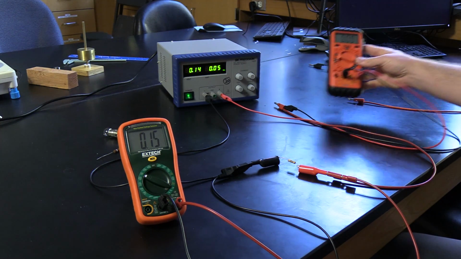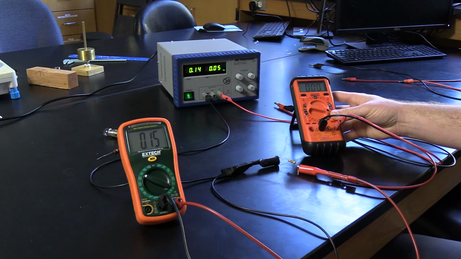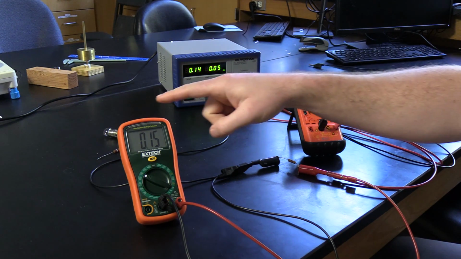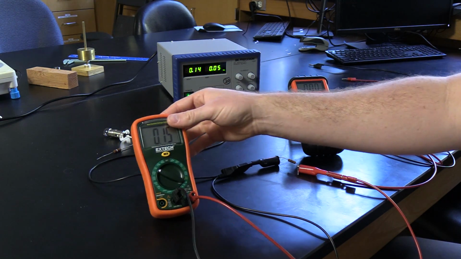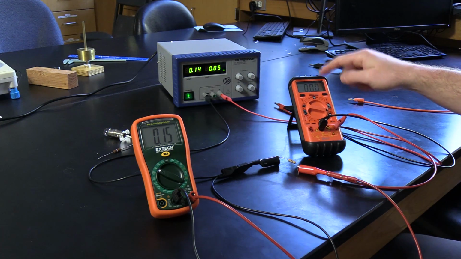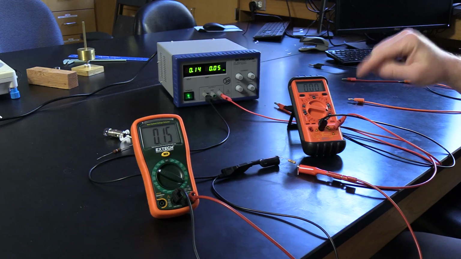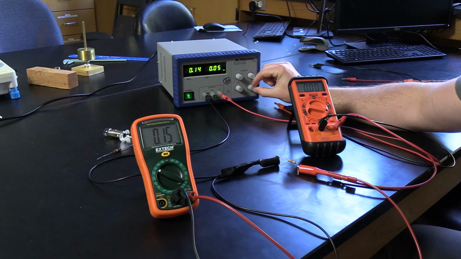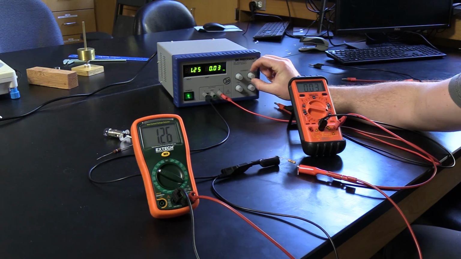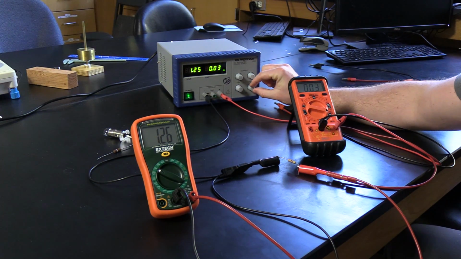Okay, good. Now we can read off the voltage across the resistor and the current through the resistor as I vary the voltage, and let's make it not current limited, so I'll let the current go up a little bit higher.